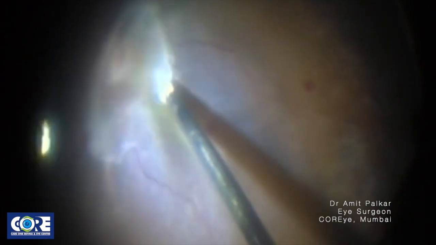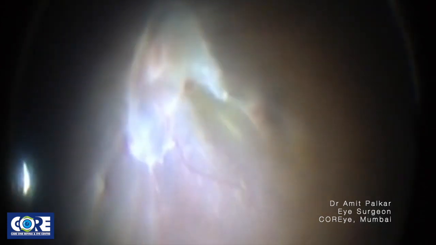Hi folks, today we are going to see tackling a diabetic membrane. This appears to be a very flat membrane. Forgive me for the blooming in the video.